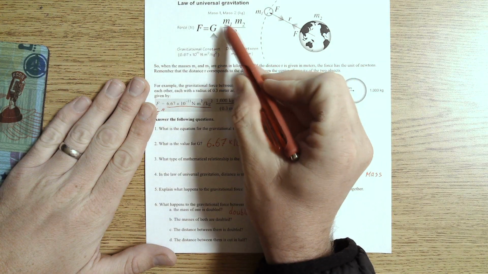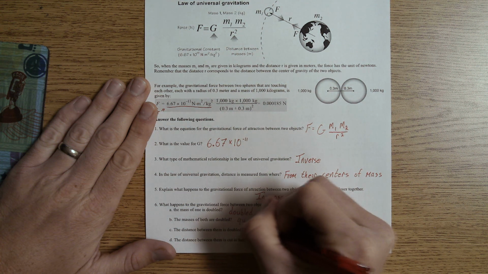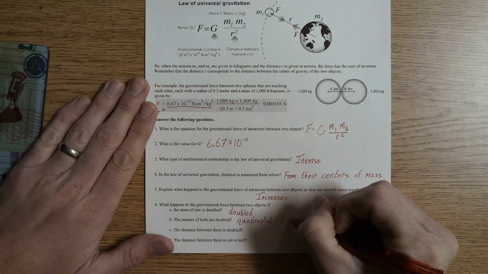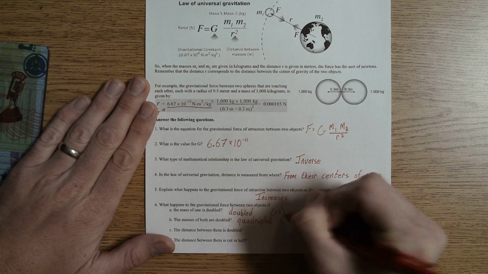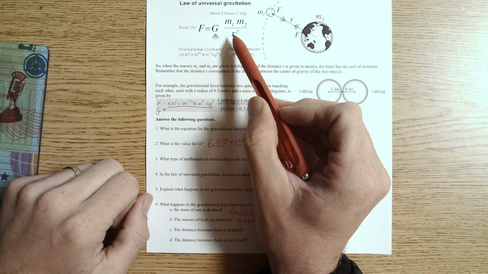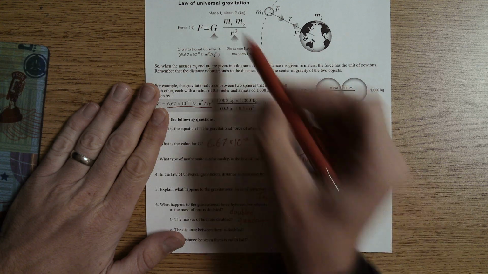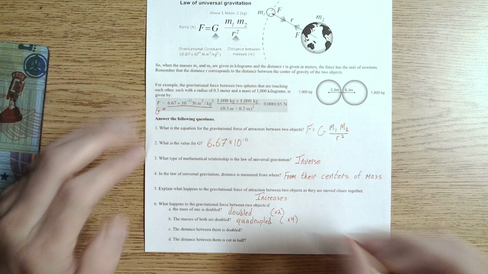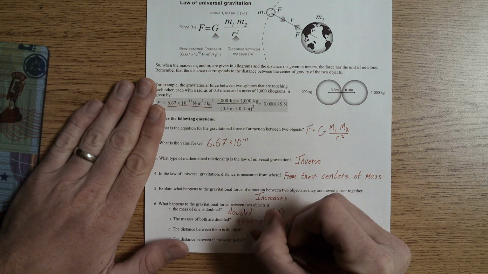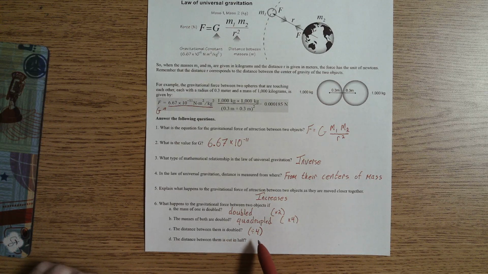If both of them are doubled, if we have both of them on top doubled, so that's 2 times 2 times the masses, it's quadrupled, multiplied by 4. Okay, doubled is times 2. What happens if the distance between them is doubled? If the distance, which is r, is doubled, then we're going to have 2 here, and then we're going to square that. So that's 2 squared, which is 4. And notice it's on the bottom, so it will be divided by 4. If the distance between them is doubled, our end result will be divided by 4.